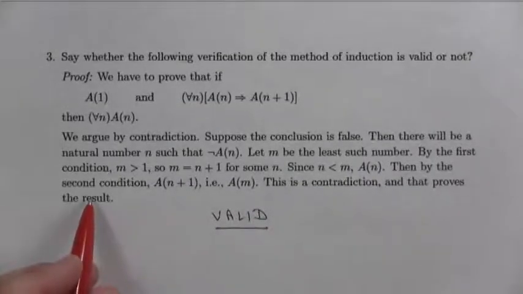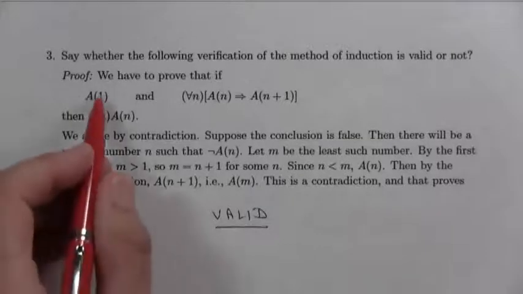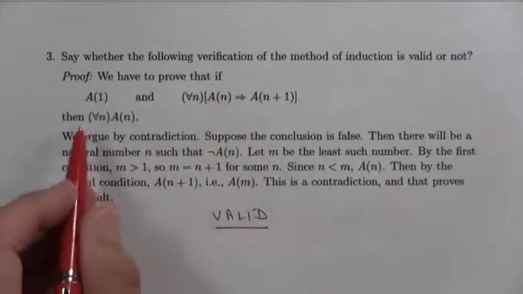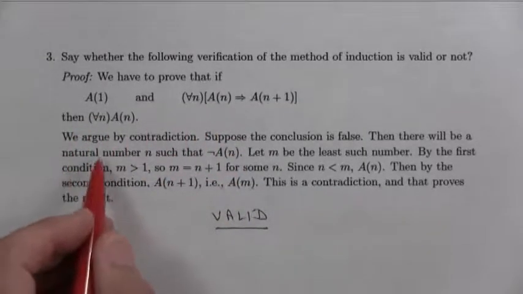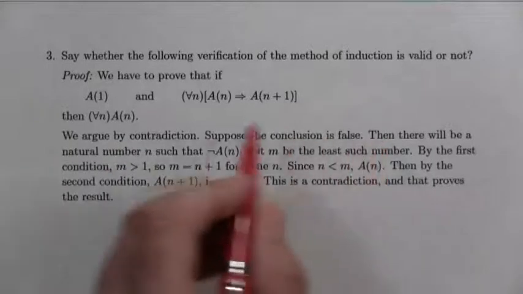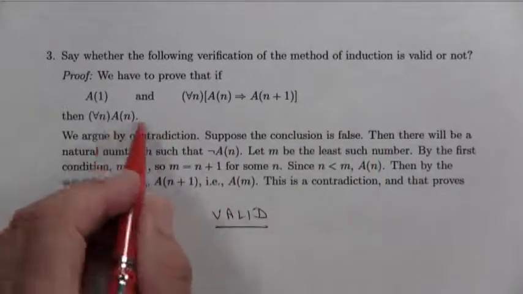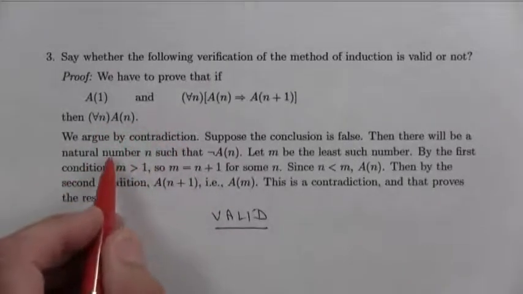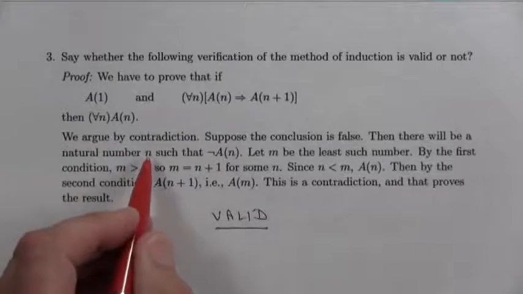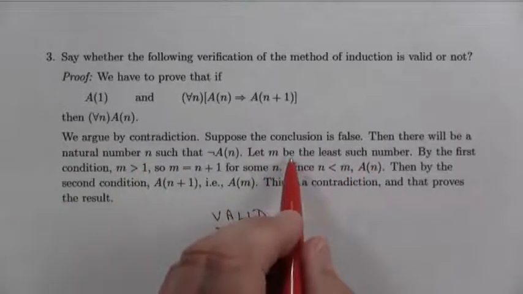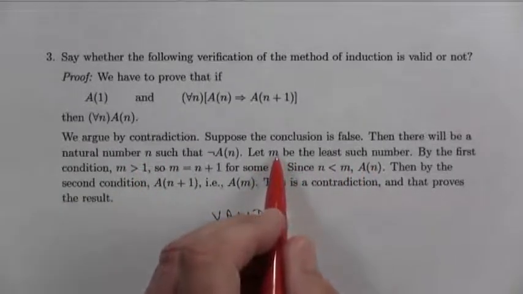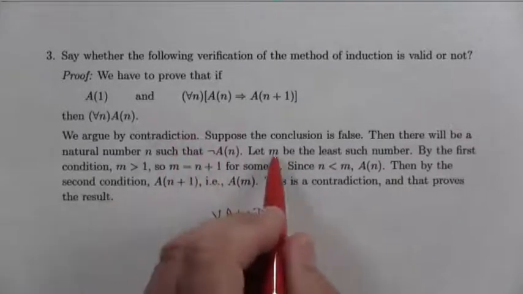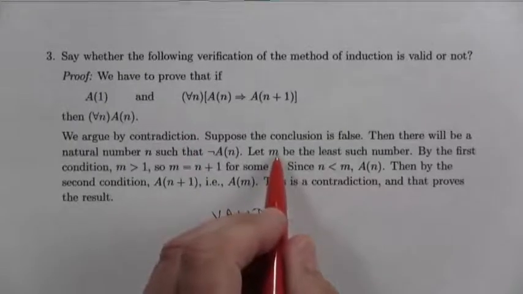The only thing to notice is that here the n is being used in a quantified form, so this is a variable that's been quantified. In this case, what we're saying is if this fails, then there'll be one of these n's for which it fails. And at this stage, the n is sort of a variable. But at this point, when we put the m in, m is a specific number. We don't know what its value is. In fact, we're going to show that no such m exists. But on the basis of a false assumption, there will be a place where it fails. And m is going to be a specific number.